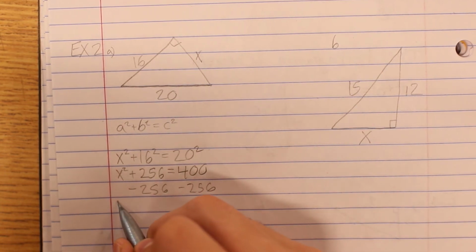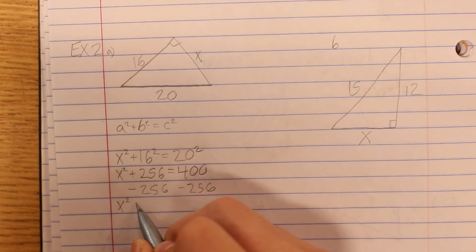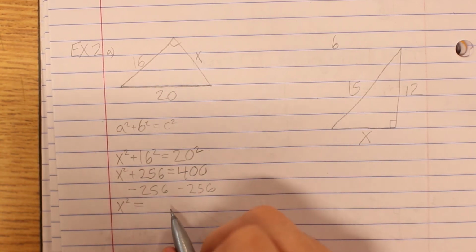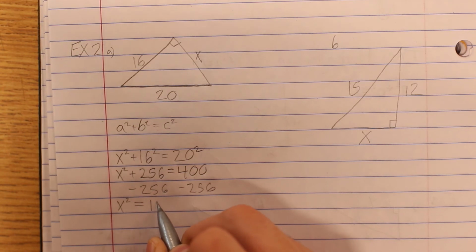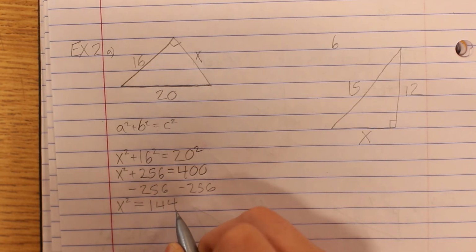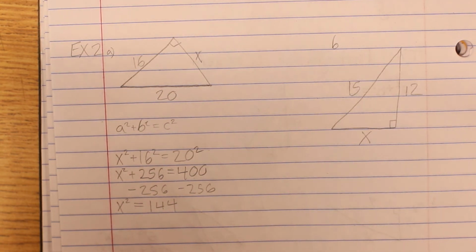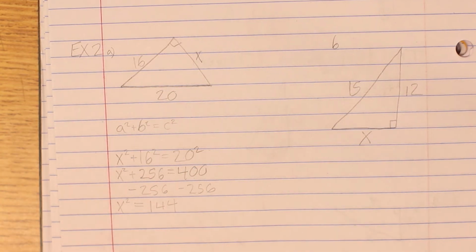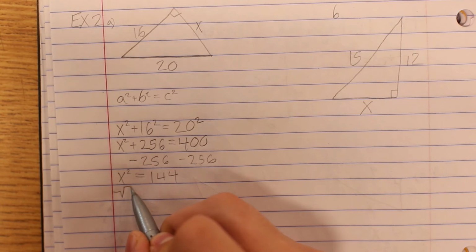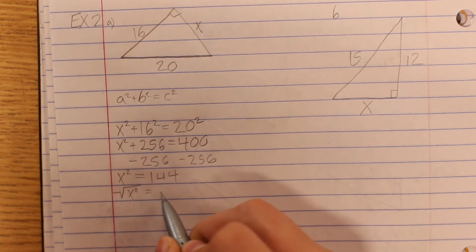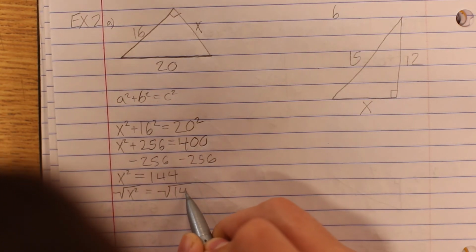So this leaves me with x squared equals, and this would be, what, 144? 144, that would be it. And so now we take the square root of x squared and the square root of 144.